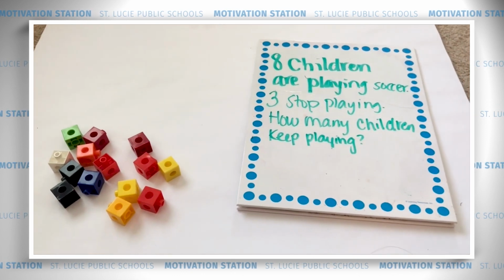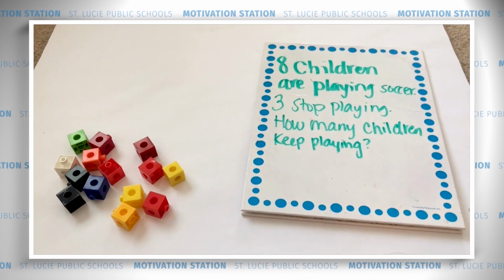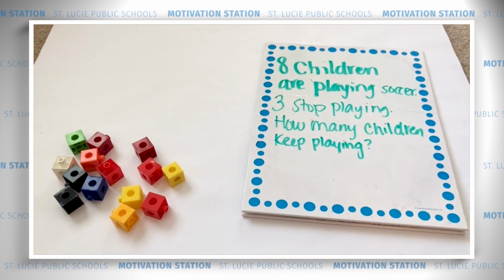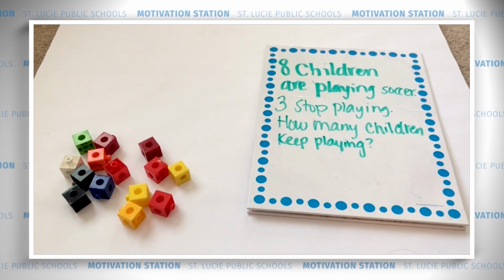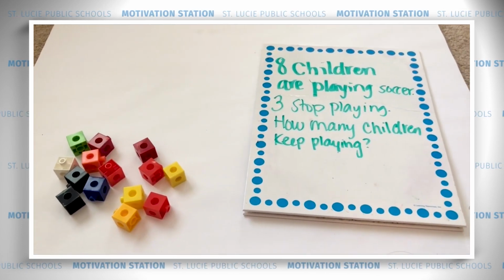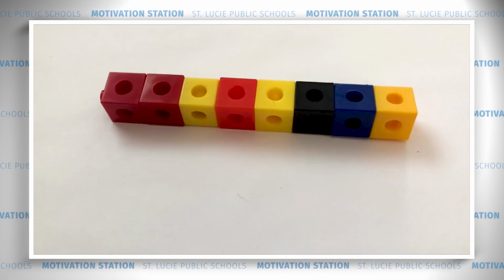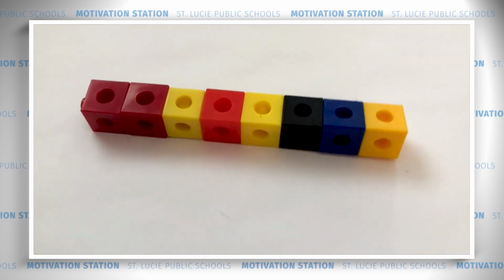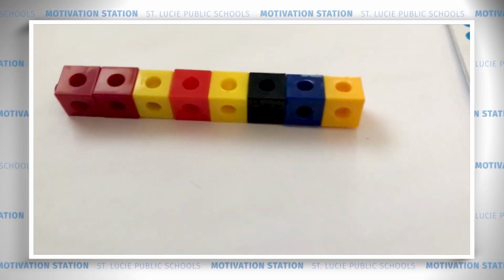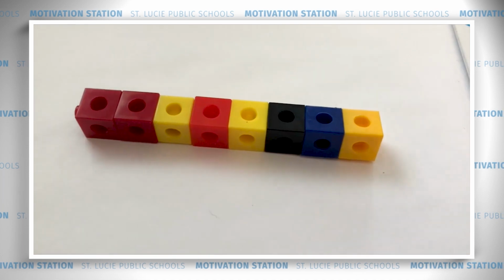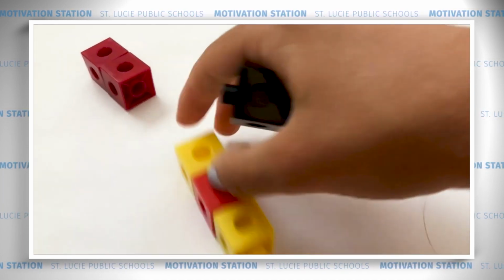Now here's an example of a takeaway problem. 8 children are playing soccer. 3 stop playing. How many children keep playing? So I'm going to now use my cubes again and make a cube train to solve this problem. I'm going to start with a cube train of 8. All right, let's start building my cube train of 8. Now I'm going to take away or remove 3 cubes to represent the 3 children that stopped playing soccer. Oh, too many. Go back together.